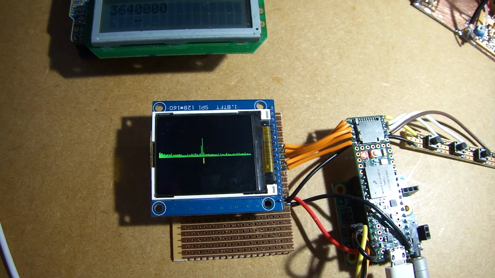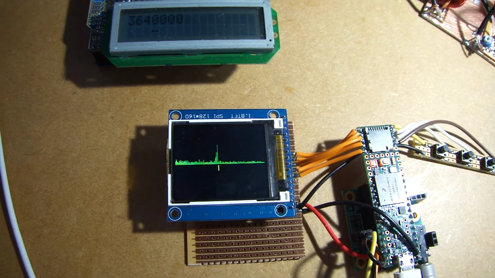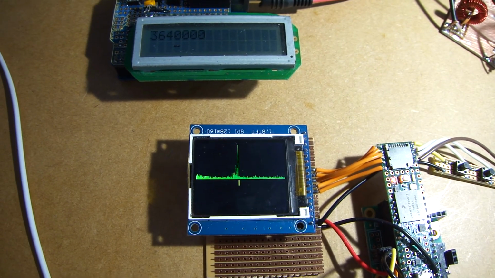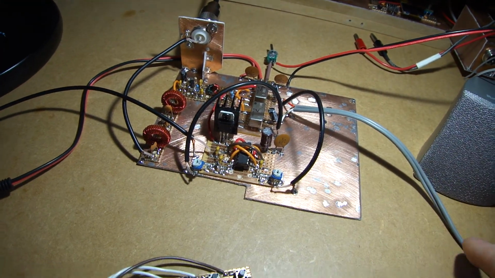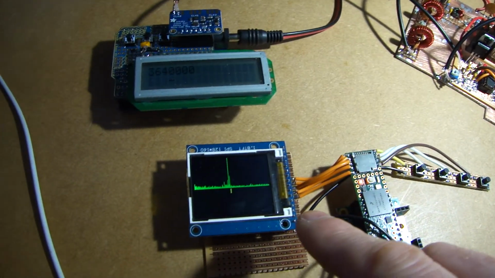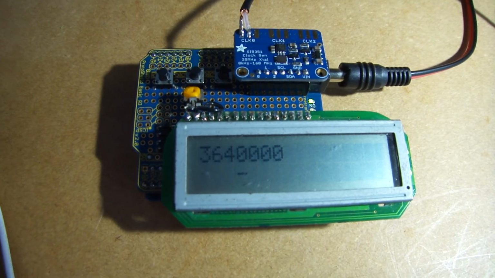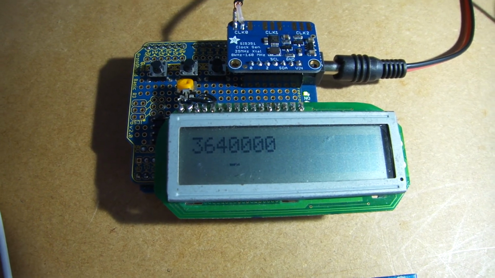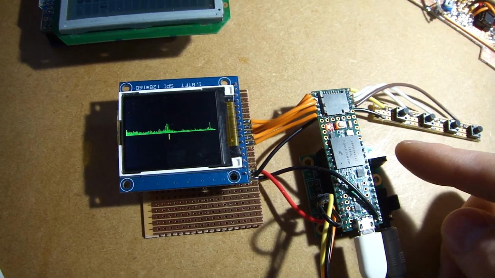Similar to the approach taken by Rich Heslip, I'm using a 10 kilohertz IF, i.e. the signal coming into the Teensy is sitting at, or the signal I'm after is 10 kilohertz. That's why this here is sitting 10 kilohertz down from where the actual signal is. And then inside the Teensy is the mixer.